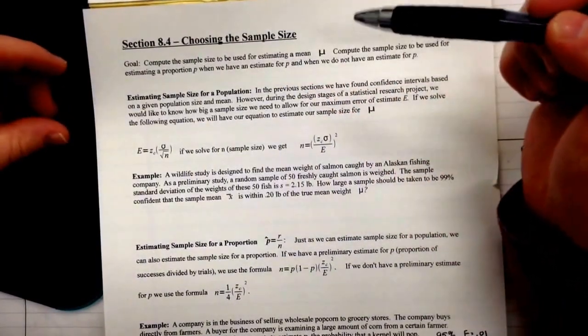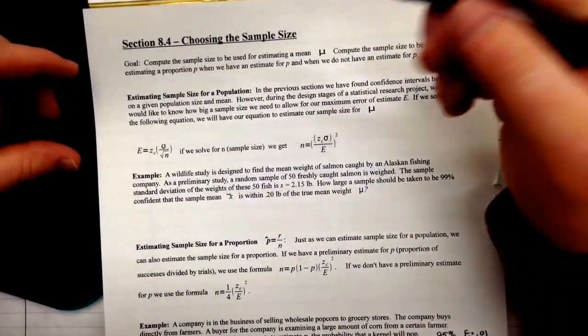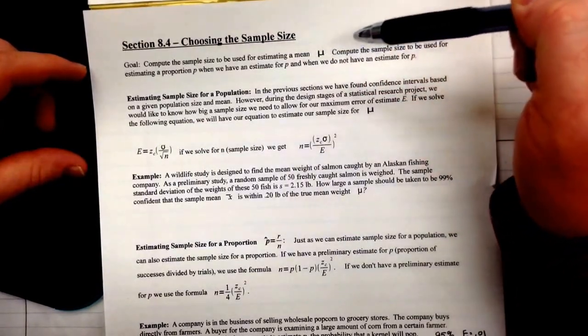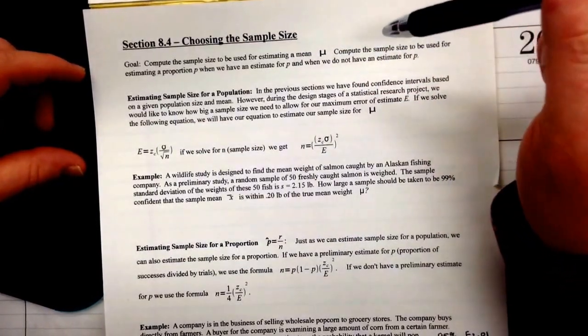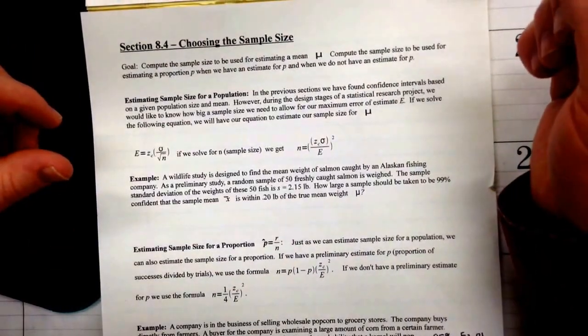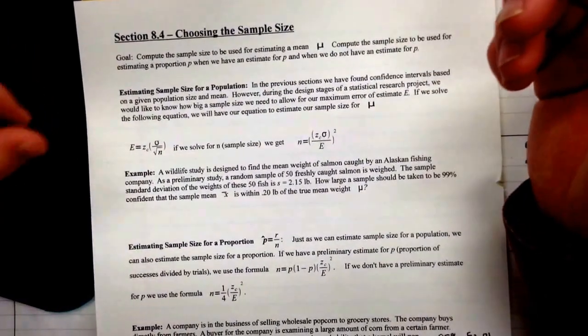Section 8.4, choosing sample size. We have two goals. Compute the sample size to be used for estimating a mean, mu, and compute the sample size to be used for estimating a proportion p when we have an estimate for p and when we do not have an estimate for p.